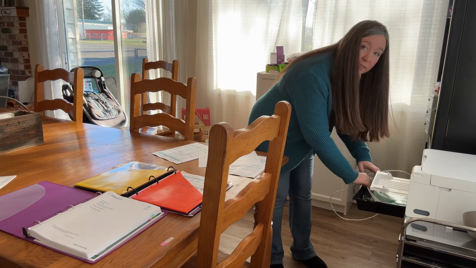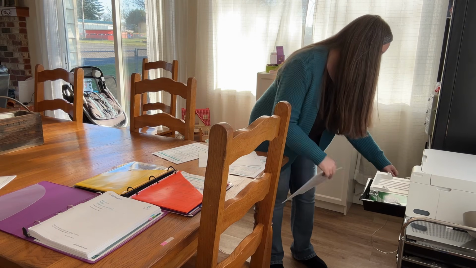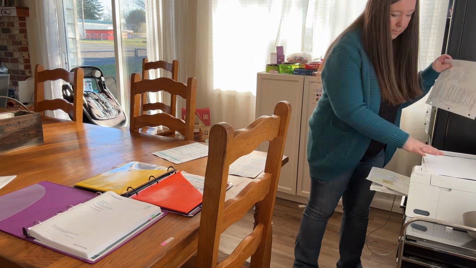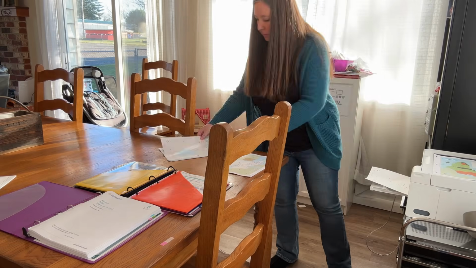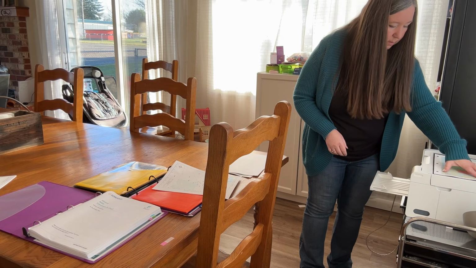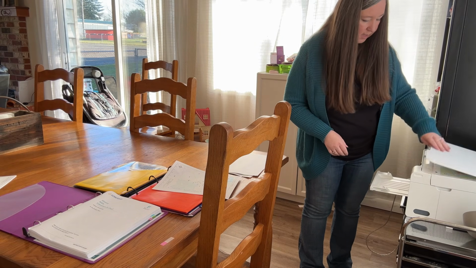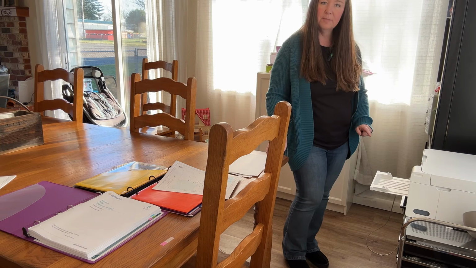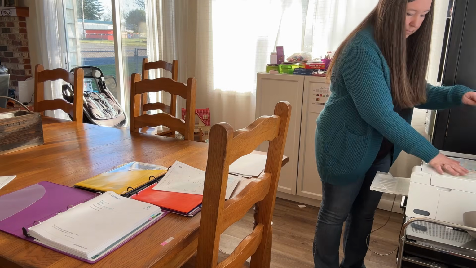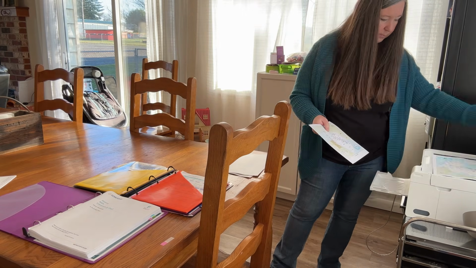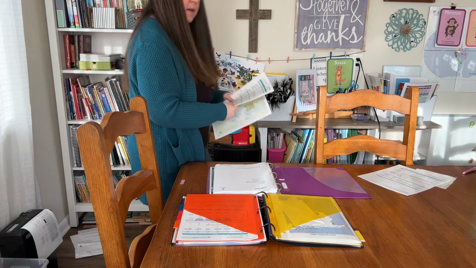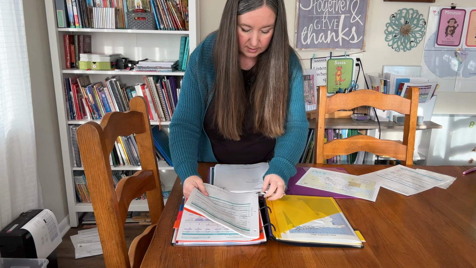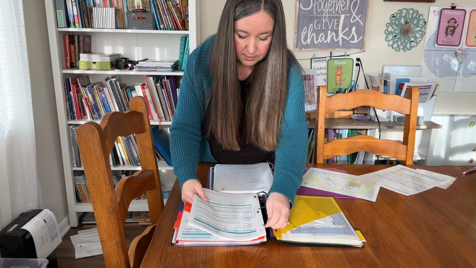It would be helpful if there was enough paper in the copy machine. Okay, this one's double-sided, but I'm going to do it single-sided just to make it easier. Okay, now we are actually ready to put this into my mom binder.